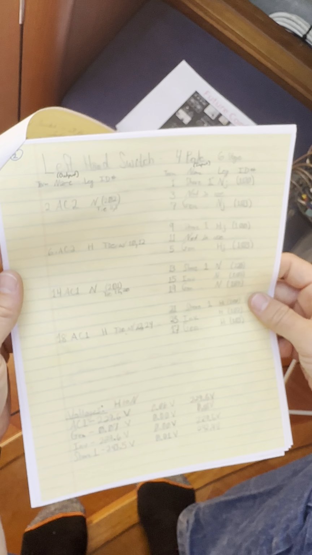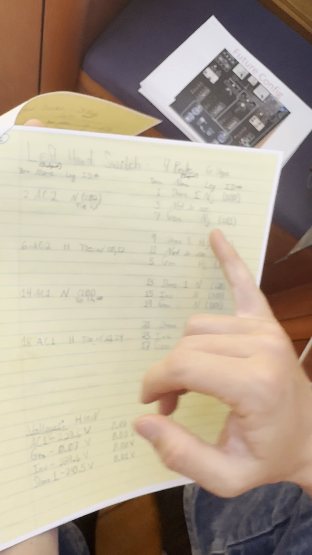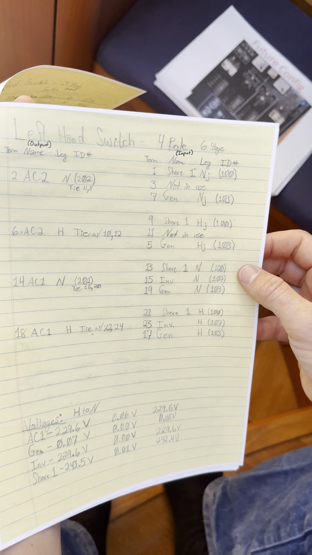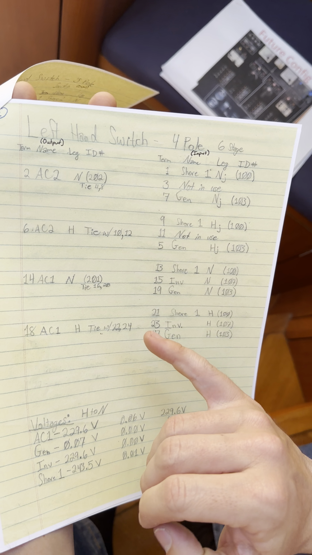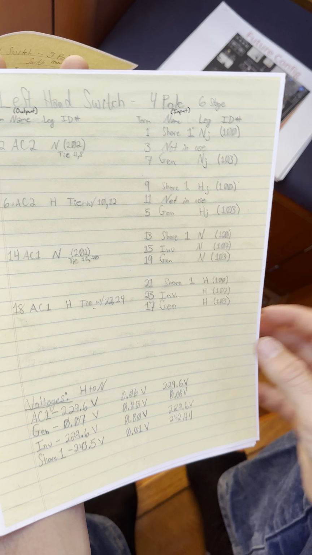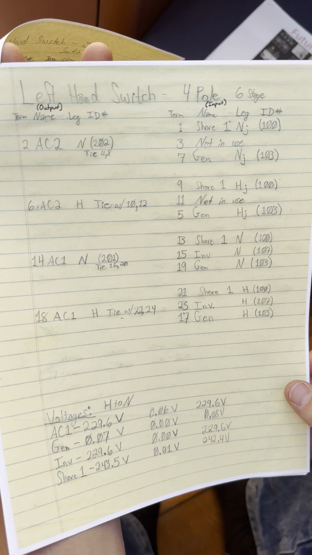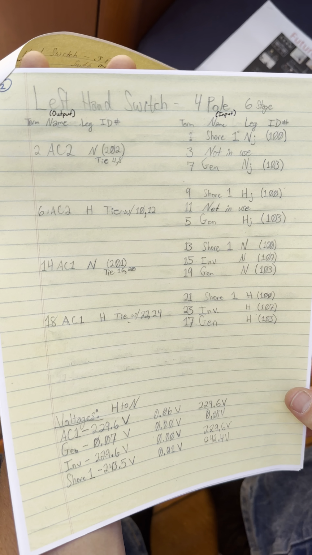I labeled this output and input in the sense that that's how they're going to be utilized, and that's how I found it easiest to understand. And hopefully that helps Bill understand it going forward.